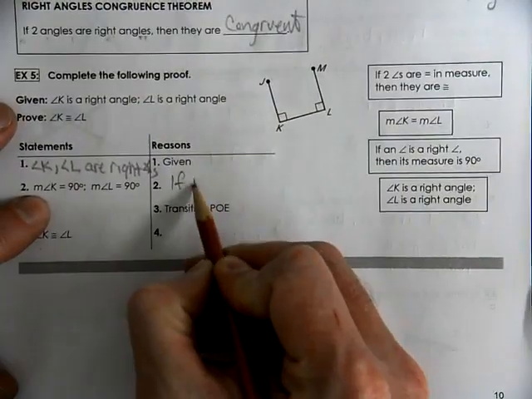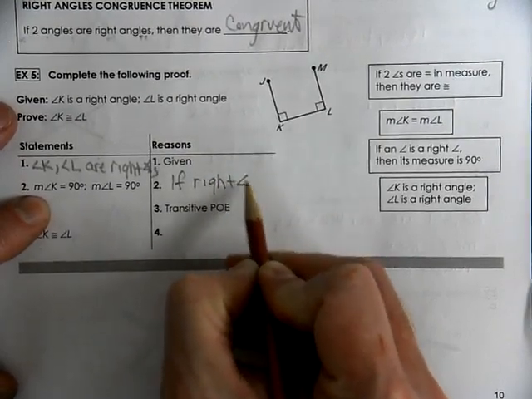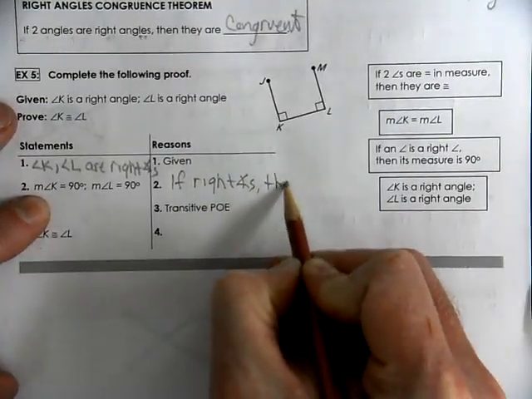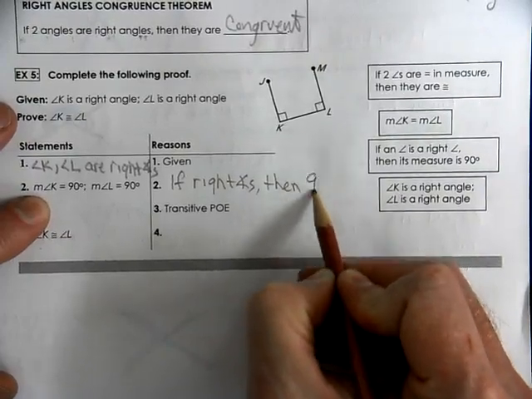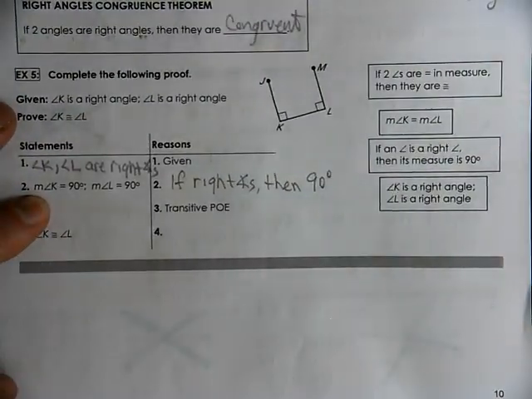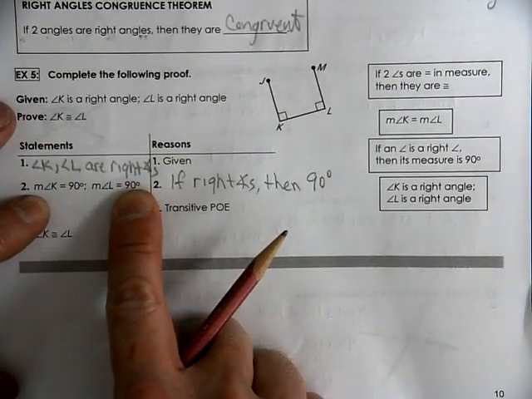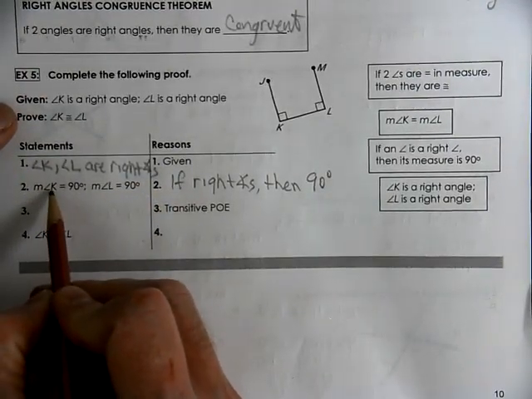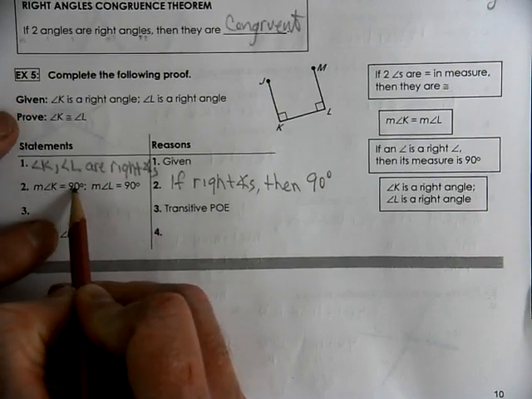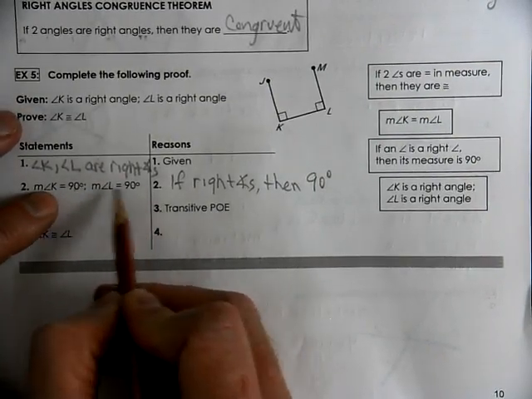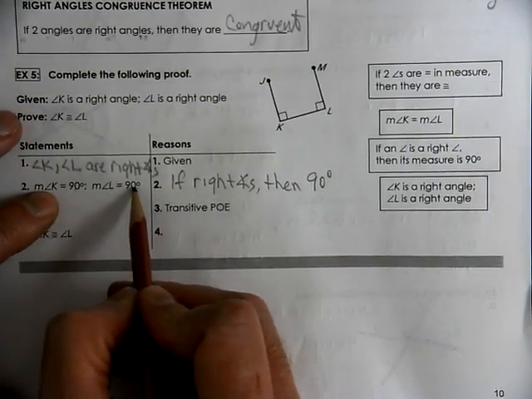If right angles, then 90 degrees. We know that right angles make 90 degrees. The measurement of angle K is 90. What else is 90? The measurement of angle L is 90.